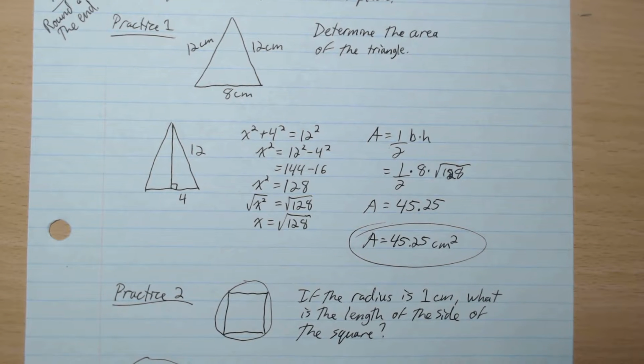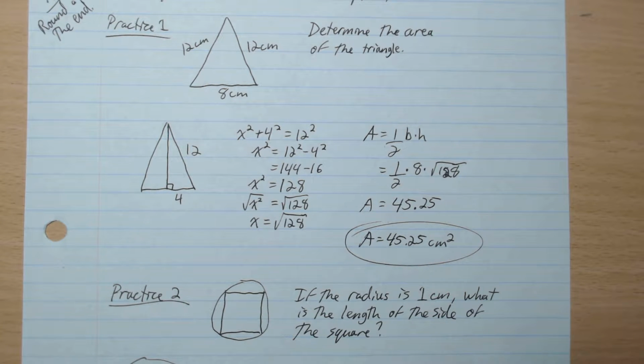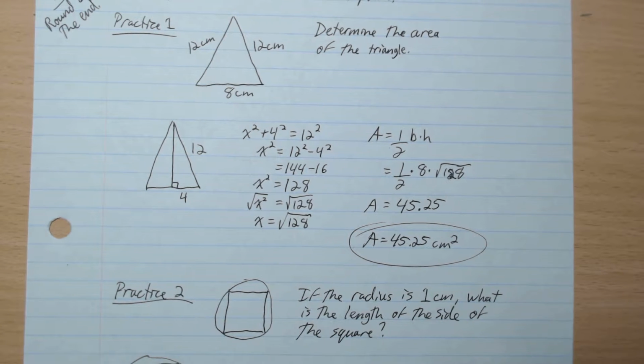Practice 2. We have a square inside of a circle. If the radius of this circle is 1 centimeter, what is the length of the side of the square?